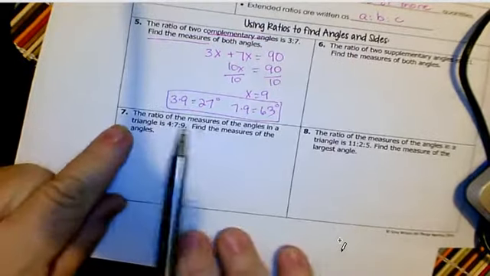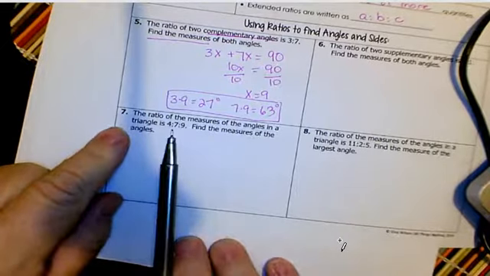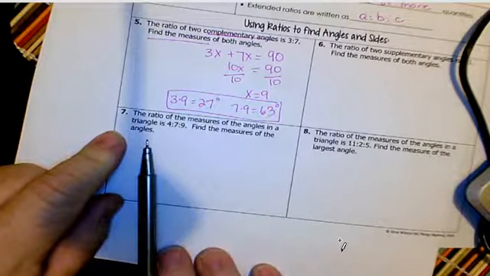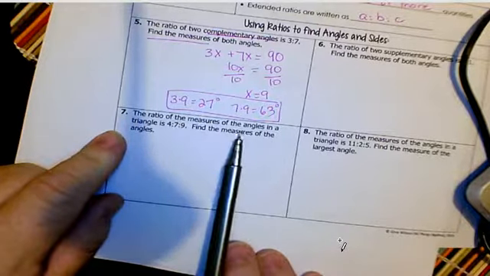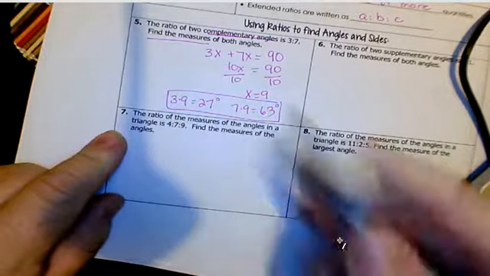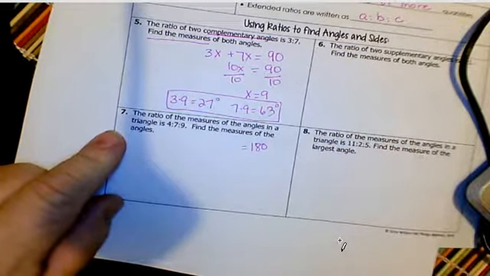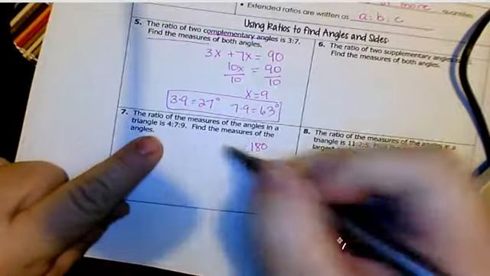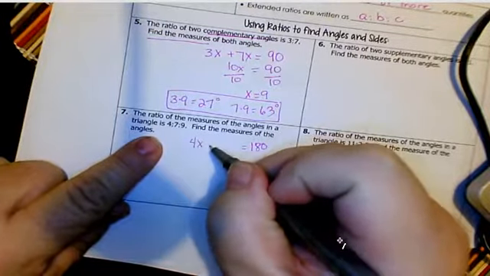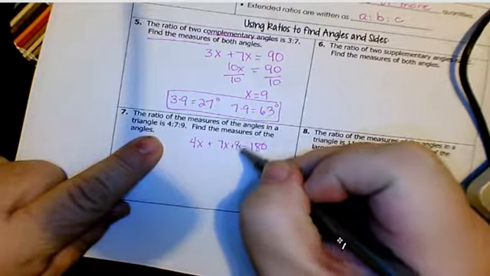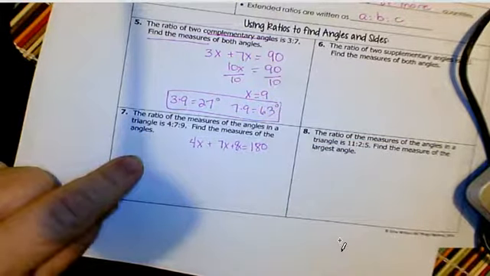It's saying the ratio of the measures of the angles in this triangle is 4 to 7 to 9, and find the measures of the angles. Now, we know that all of the angles of a triangle are going to add up to be 180. So remember that. Since we have 4 parts of a number, 7 parts of a number, plus 9 parts of a number, they are going to equal 180.